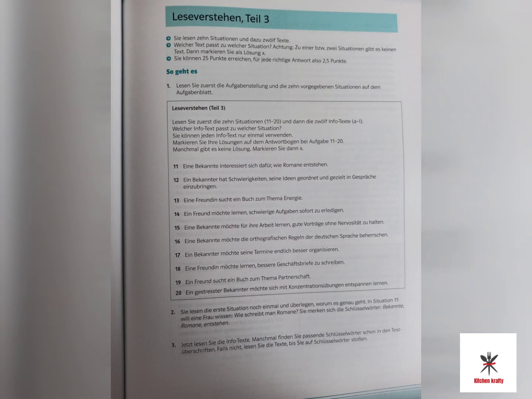Now comes tile 3. This tile has 12 advertisements, the regular newspaper advertisements, and mostly there are 2 non-applicable answers. That means you have to mark them as X, which means they are not applicable. So you read each ad and find the befitting answer. This is the easiest of all the 3 tiles.